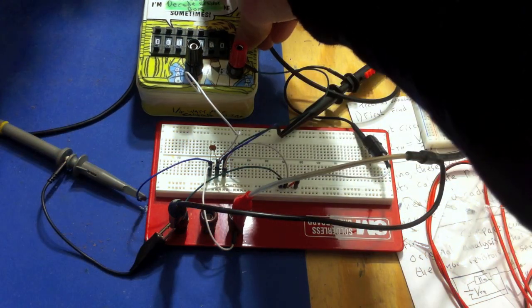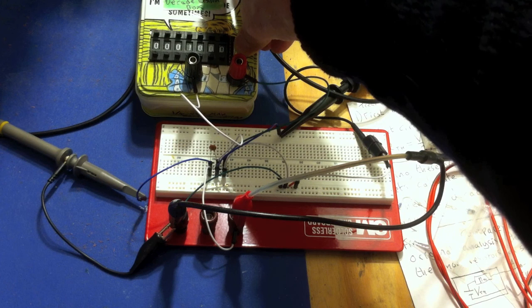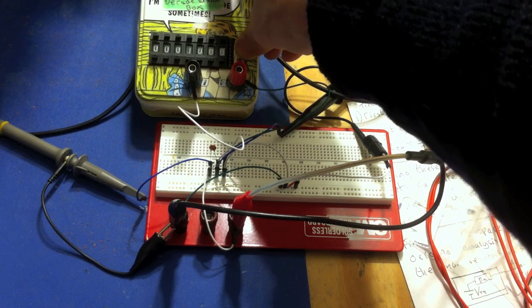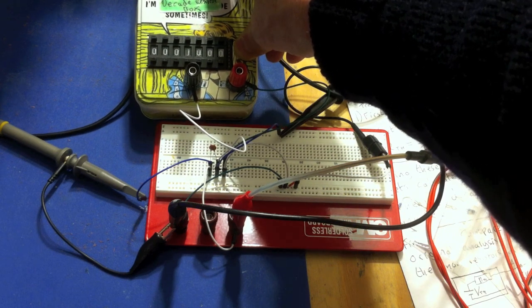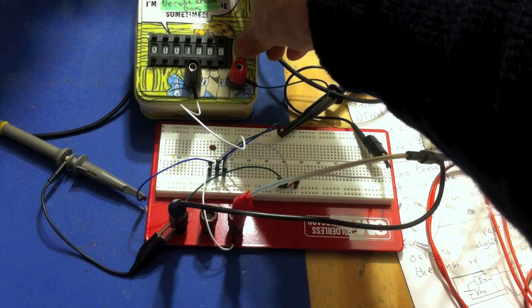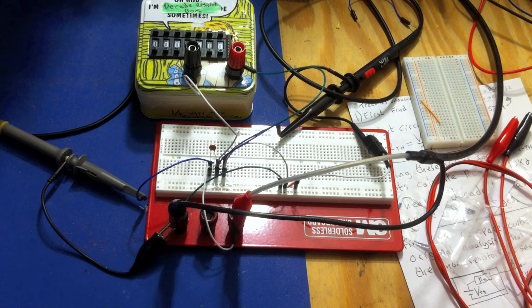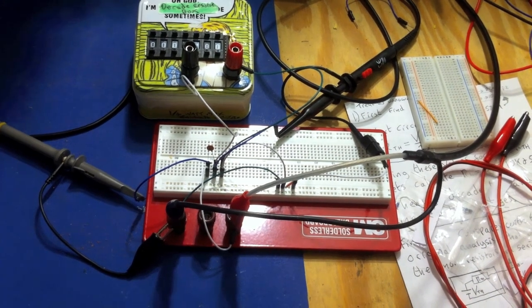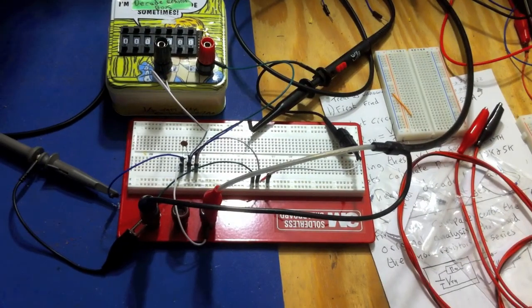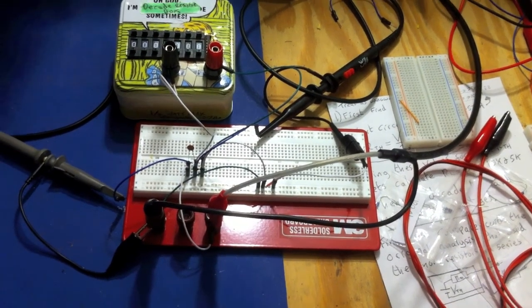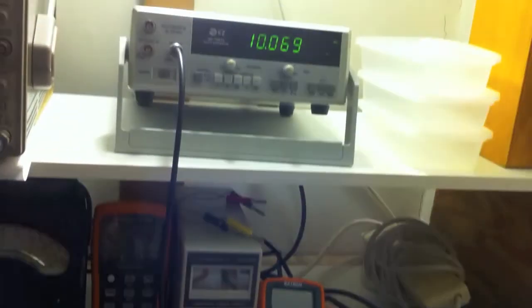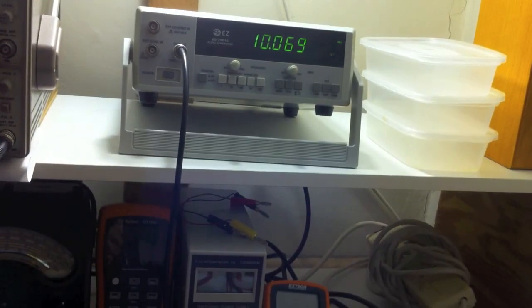Now here's the decade box here. This decade box you've probably seen a few times now. That can range from 0 ohms up to 10 megs, so we've got plenty of range there to test things out. And connected to the input, so obviously we've got V in, which is just a very basic audio generator.